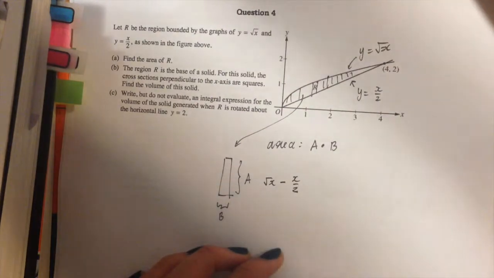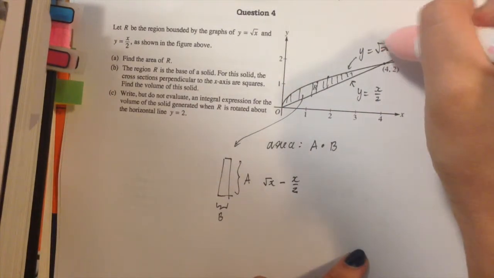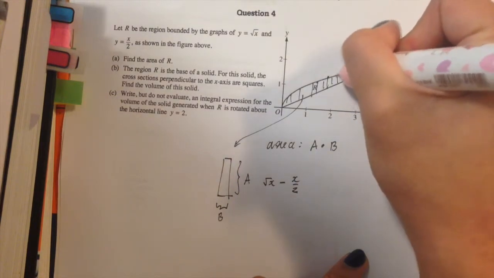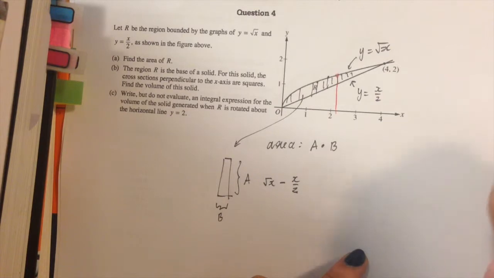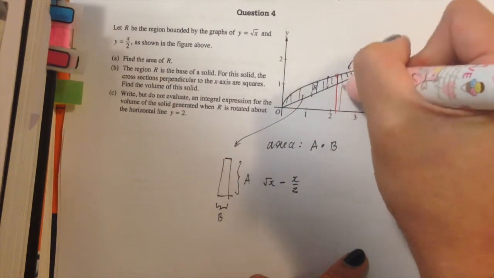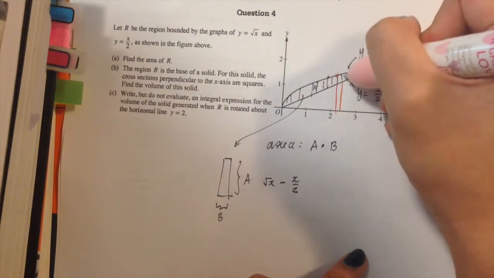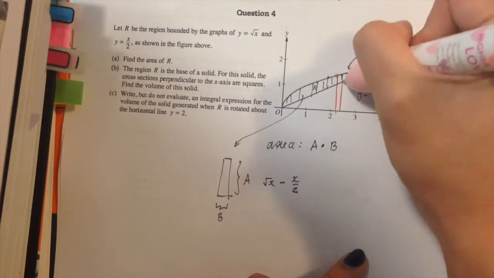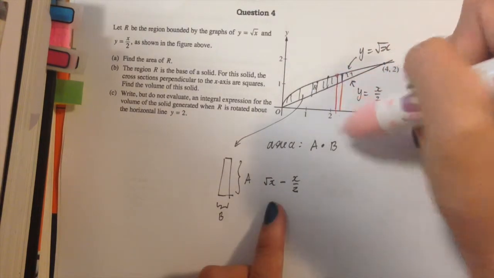Another way to see this a bit more clearly is that we know that the square root of x goes all the way from the top here all the way down, and that x divided by 2 comes from all the way here to here. And so if we want this length right here, we need to take this red area minus this orange area.